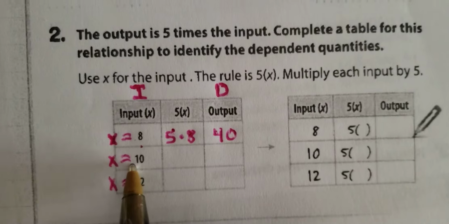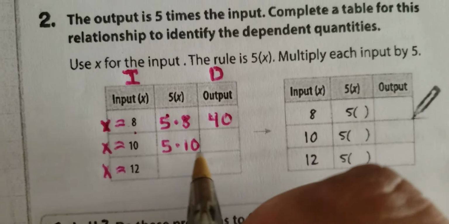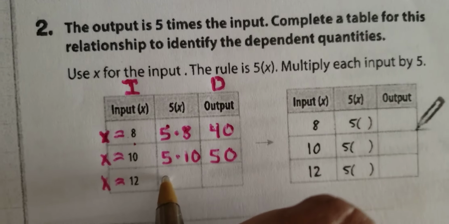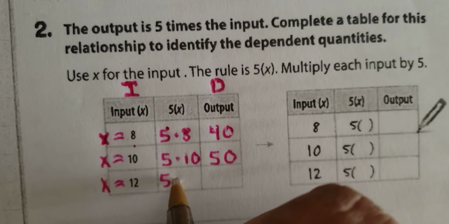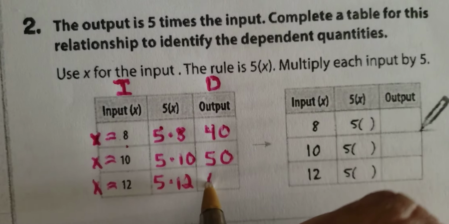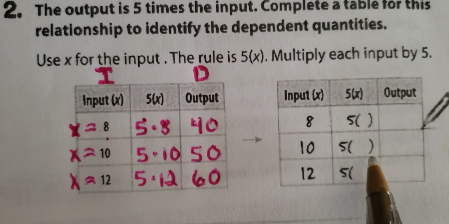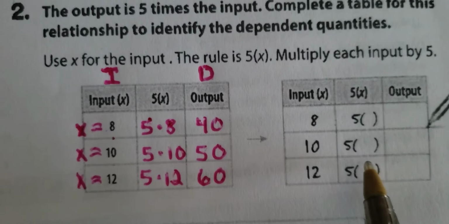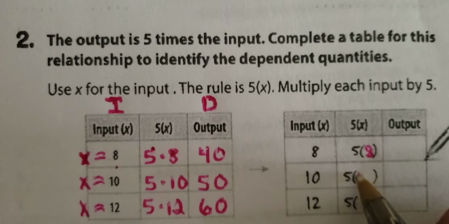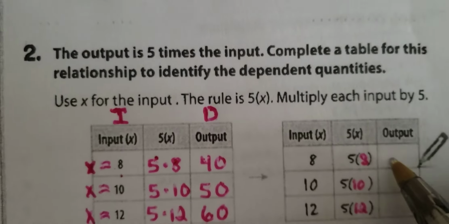The next one, x is 10, so we have 5 times 10 with an output of 50. The last one, 5 times 12. 5 times 12 will give us an output of 60. So that's what they want you to do in the second chart over here, the second table. Just to replace the numbers where they belong. The 8, the 10, and the 12, and then write your answers here for the output.